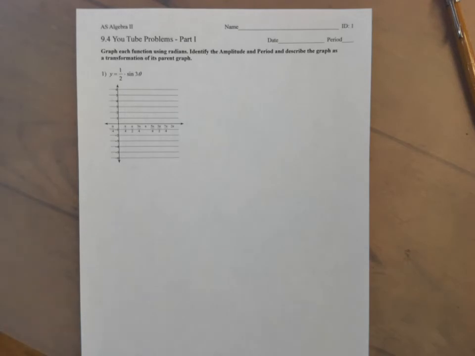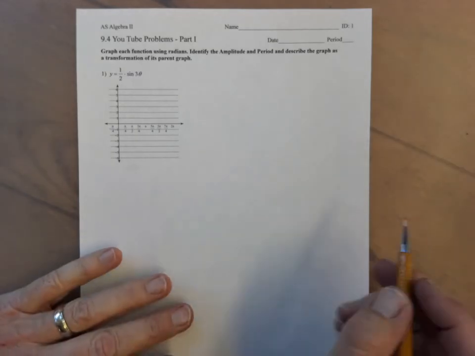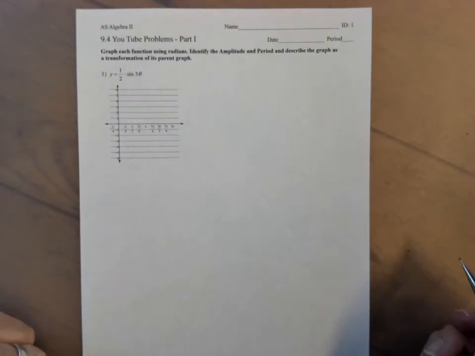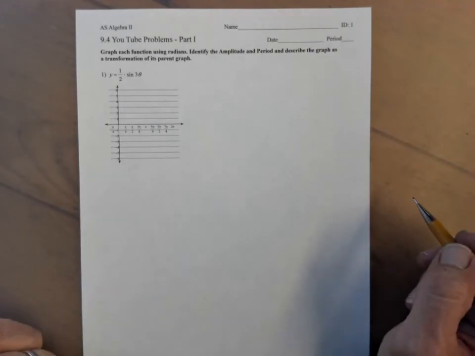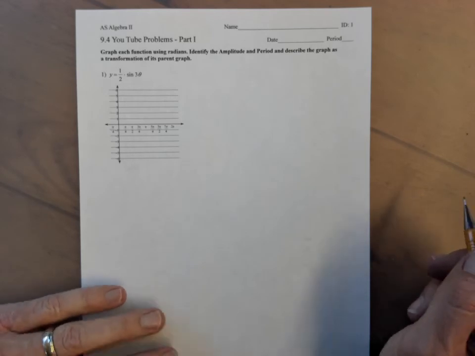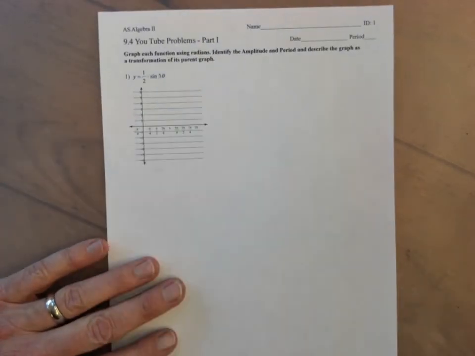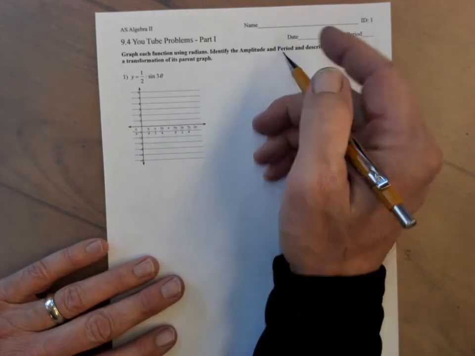All right, we're going to look at some problems from section 9.4, graphing sine and cosine functions. We're going to limit this one to not have any phase shift or any vertical shift. So we'll start out with a couple, one sine, one cosine, and then we'll add some of the phase shifts and vertical shifts in a different video. Okay, so knowing that we only have an amplitude and a period change, right?